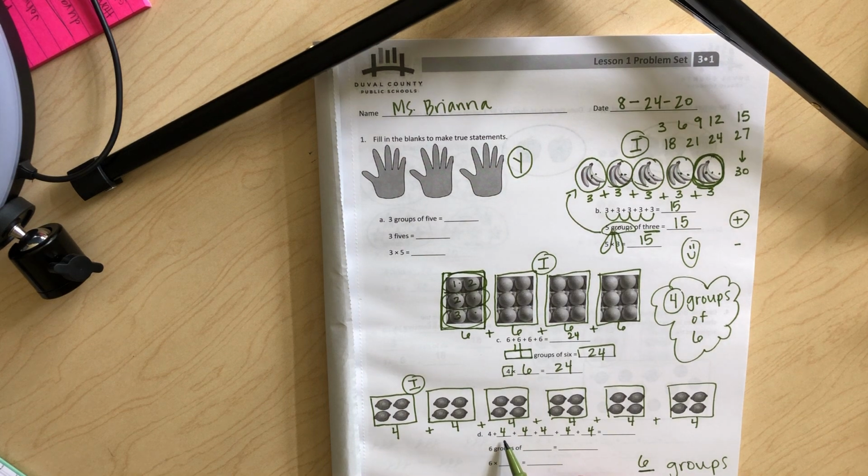4 plus 4 is what? If you said 8, that's right. 4 plus 4 is 8. 8 plus 4 is 12. 12 plus 4 is 16. 16 plus 4 more is 20. 20 plus 4 more is 24. Good job. Okay, so we have 24. So 4 plus 4 plus 4 plus 4 plus 4 plus 4 is 24.